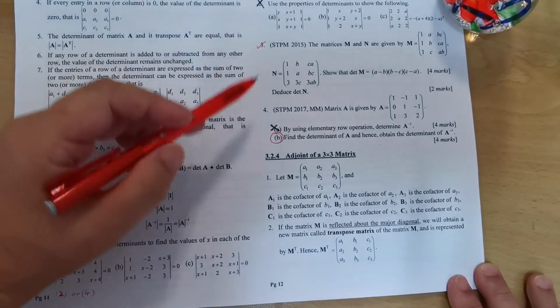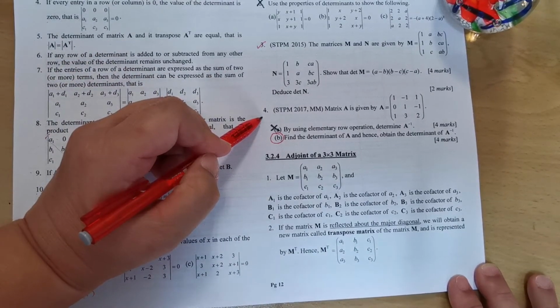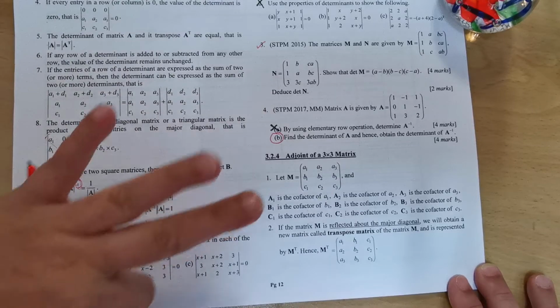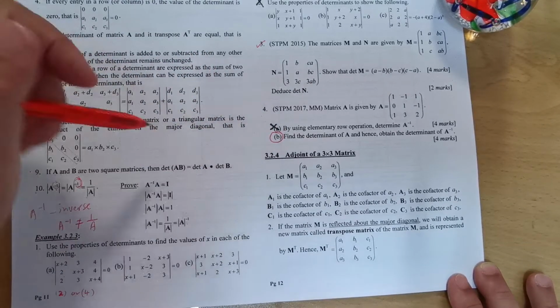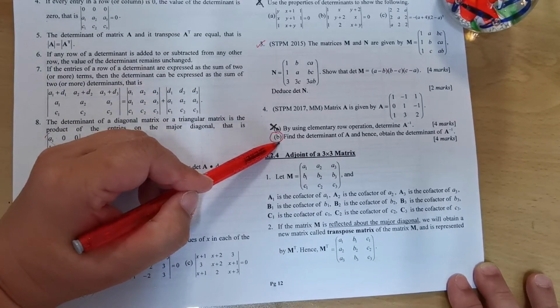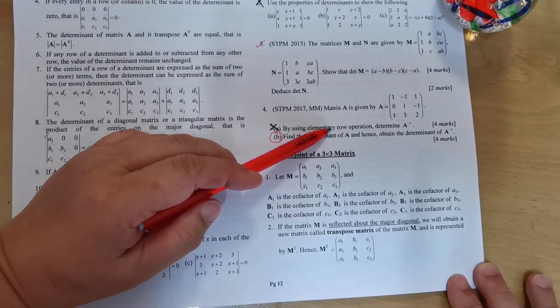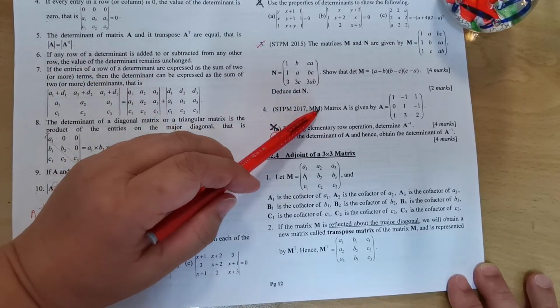Okay. And I want you to do question 4 as a quiz. So after this lesson, you must complete all 3 questions, including the 2 from just now plus this one. For this one, you just complete A and B only. To find the inverse of A, we haven't gone into that yet, so no need. So you do STPM 2017 Method M.